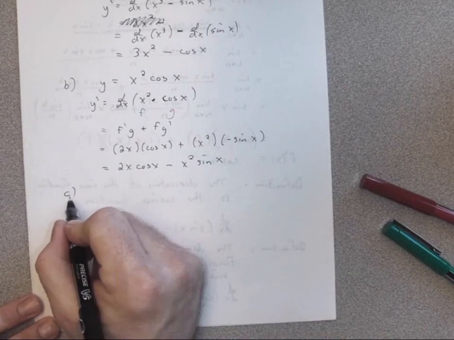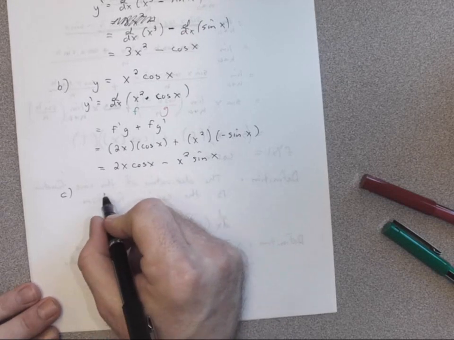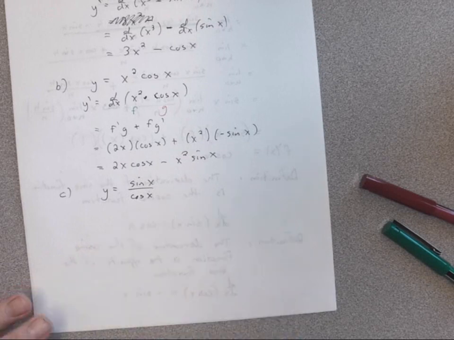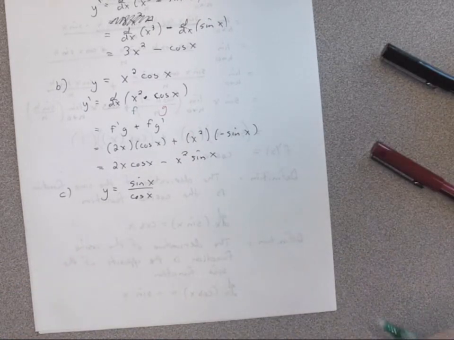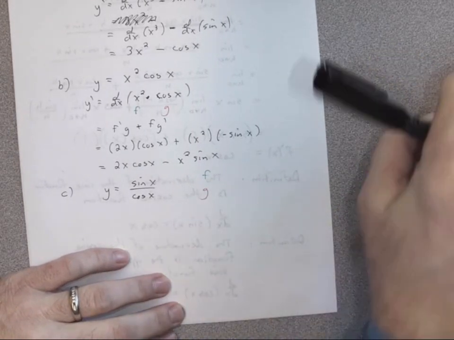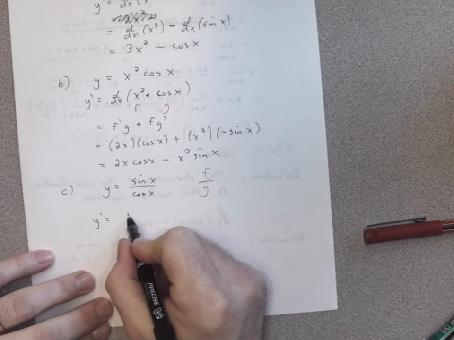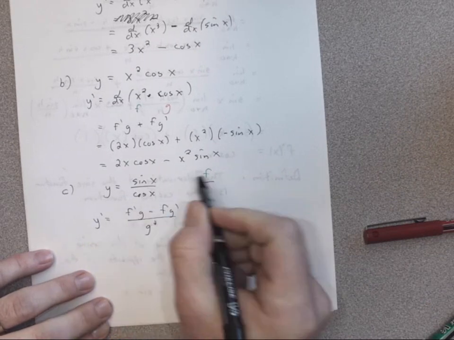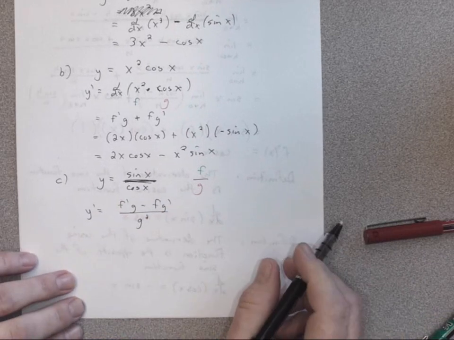Let's see. What about y is equal to the sine of x over the cosine of x? What if I try to take the derivative of that? Well, what we know is that this is of the form f divided by g. So it's a quotient. So we take its derivative, y prime is going to be equal to f prime g minus fg prime all over g squared. So since it's a quotient, what rule are you going to use? Well, you're going to use the quotient rule.